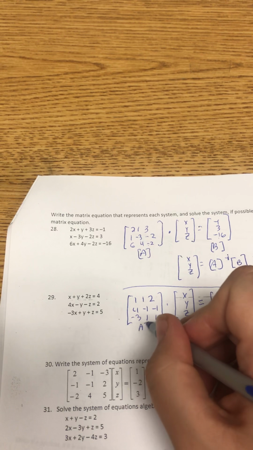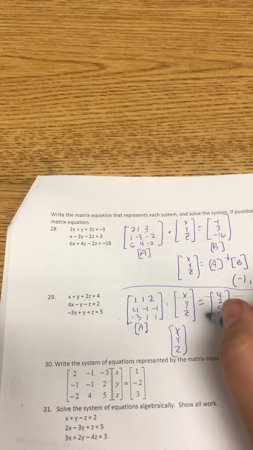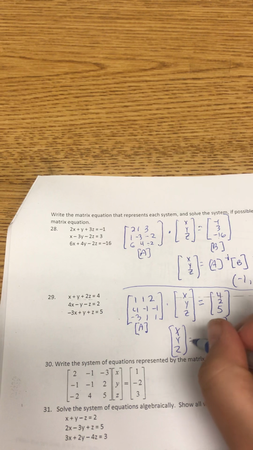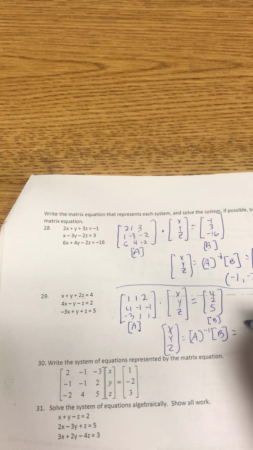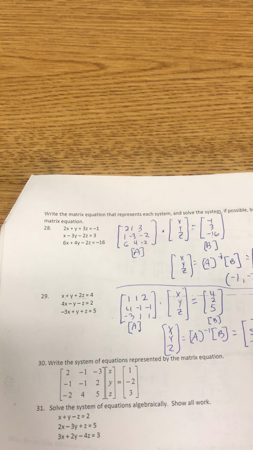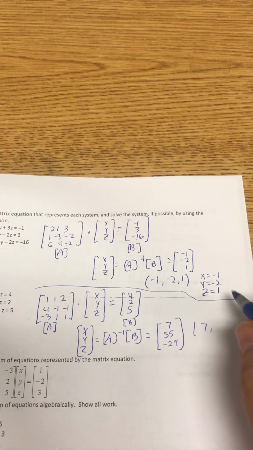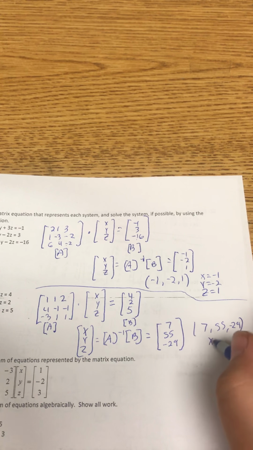this gets put into the calculator as a 3 by 3 matrix, matrix A. This gets put in as a 3 by 1 for matrix B. And you're going to do A inverse times B. And what you're going to get here is 7, 55, negative 29. So that is the ordered triplet here. It's not a pair, it's a triplet. For x equals 7, y equals 55, z equals negative 29.